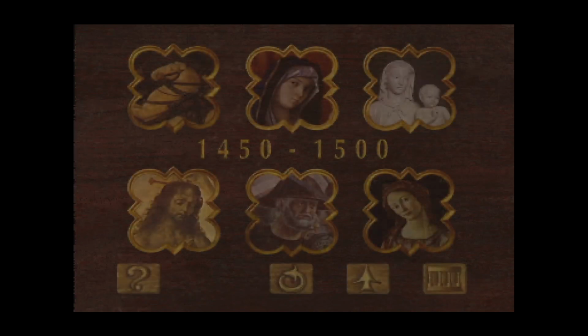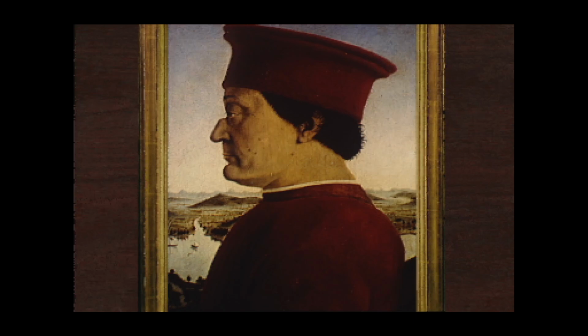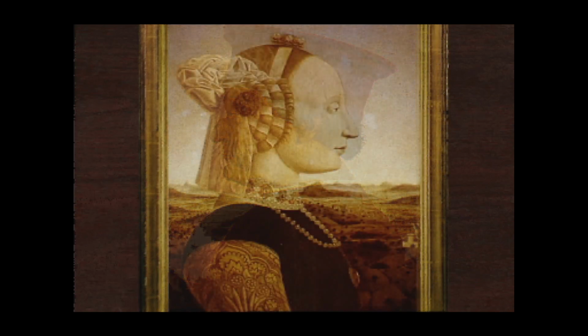The two portraits of the rulers of Urbino, painted by Piero della Francesca in 1465, are often used and admired as typical of the age of the Renaissance ruler. It shows us Federico II of Montefeltro, Duke of Urbino, and his wife, Battista Sforza.